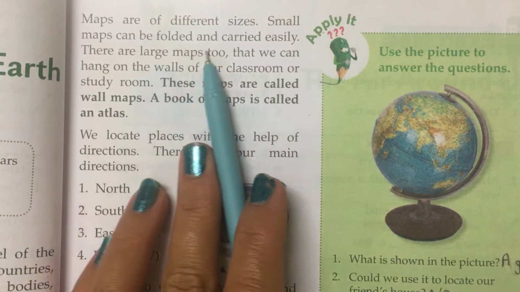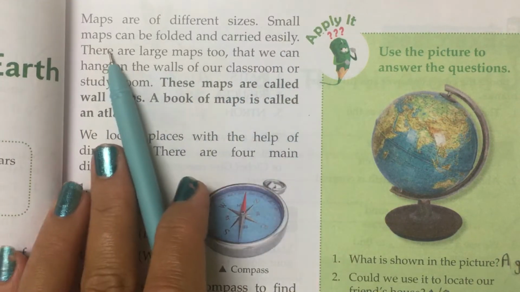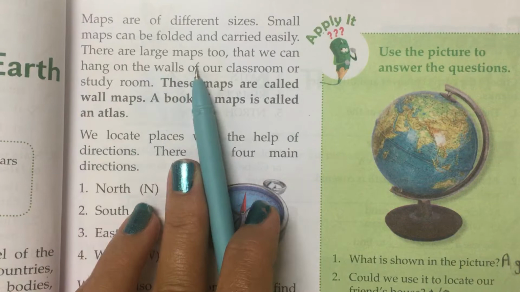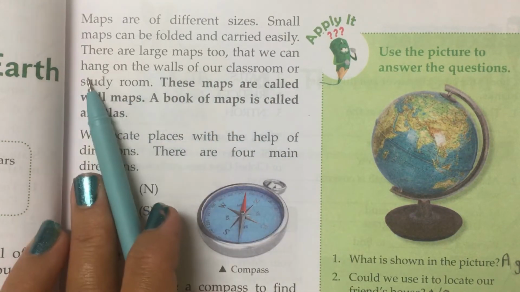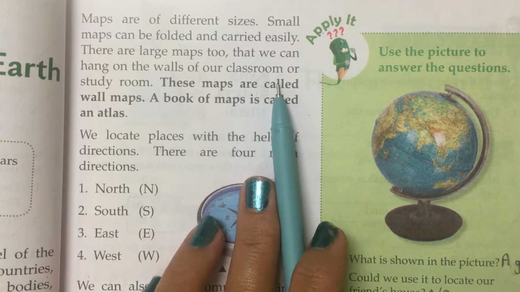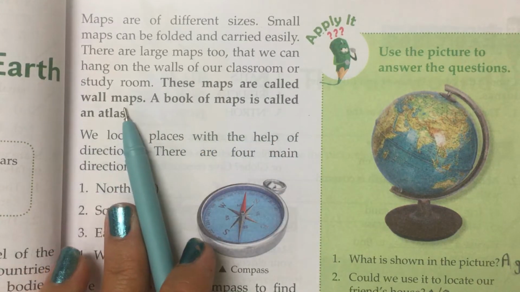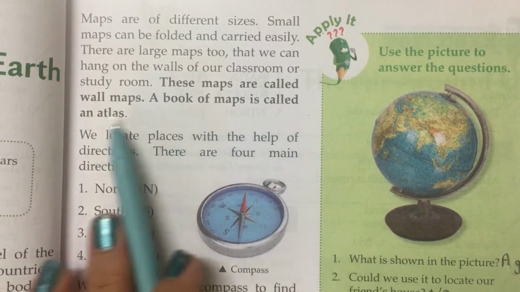Maps are of different sizes. Small maps can be folded and carried easily. There are large maps too that we can hang on the walls of our classroom or study room. These maps are called wall maps. A book of maps is called an atlas.